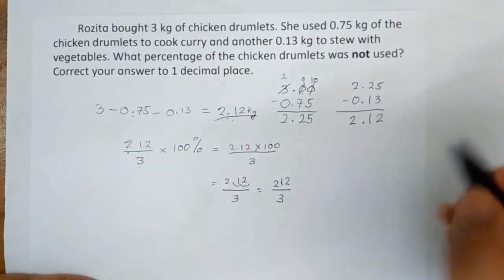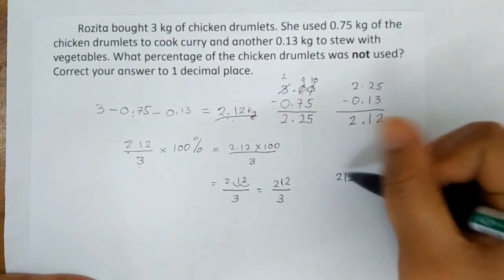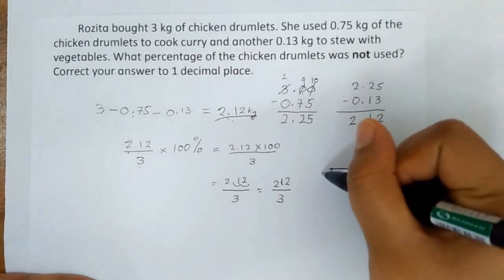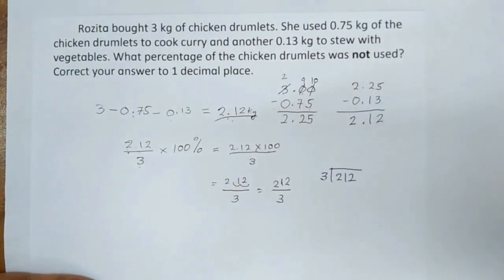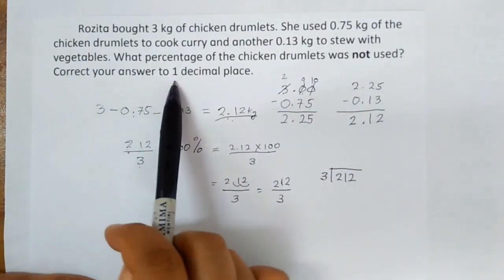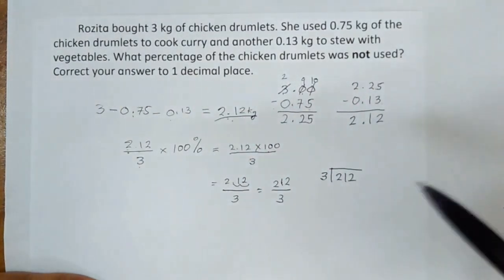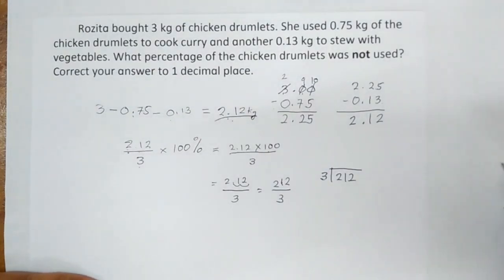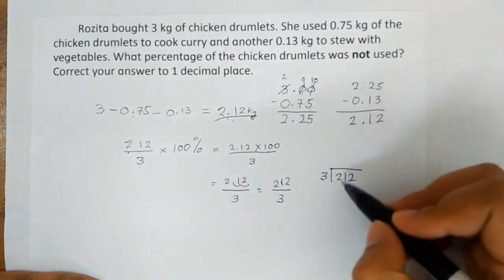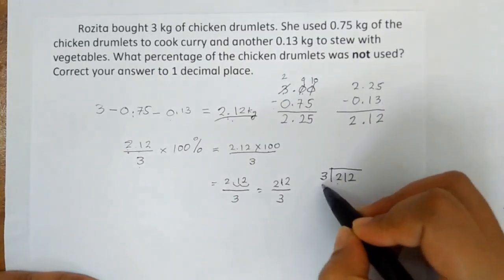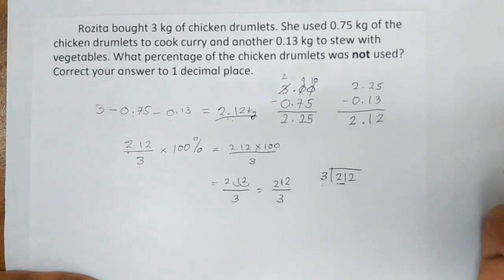So we're going to use long division. 212 divided by 3. Just take note that we need to correct the answer into one decimal place. So as we are dividing, we need to have 2 decimal places so that we can round it off into one decimal place. So 2 divided by 3 cannot, so just take the other number.